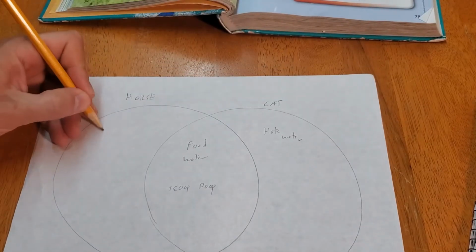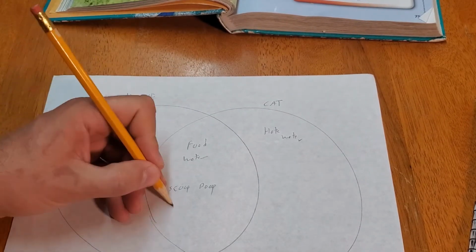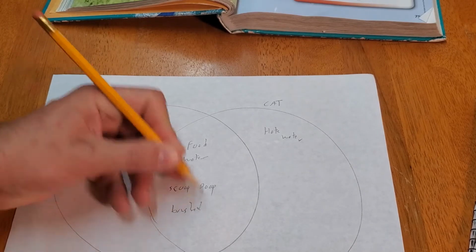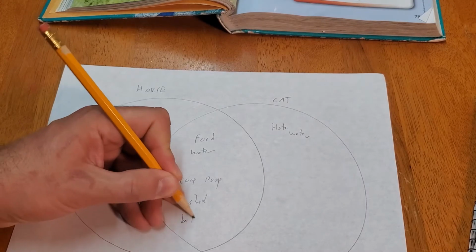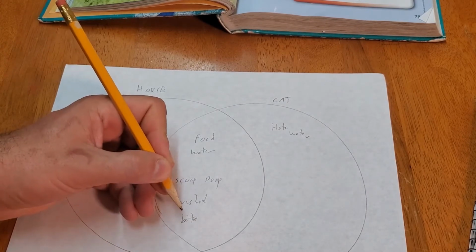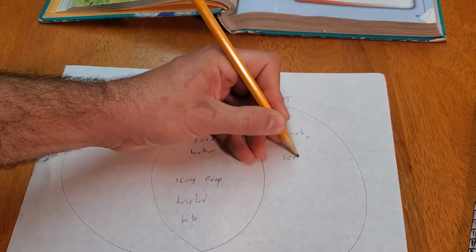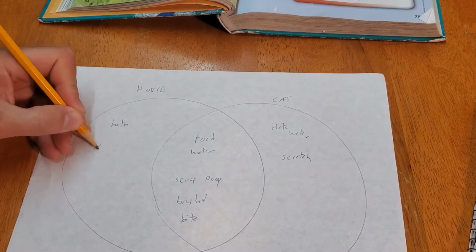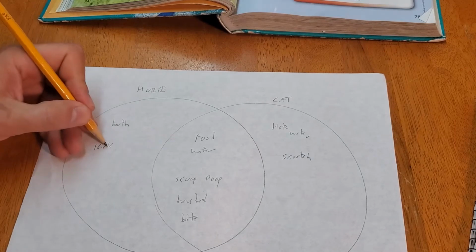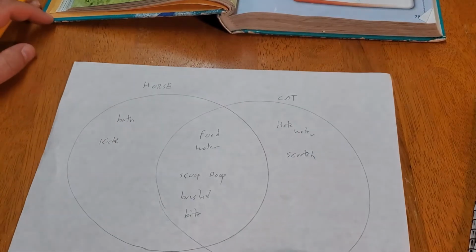But horses need a bath. But they both like to be brushed. They both can bite you if you're not careful. But a cat can scratch you if you're not careful, but a horse could kick you. So there is danger with both animals. They could hurt you if you're not careful.